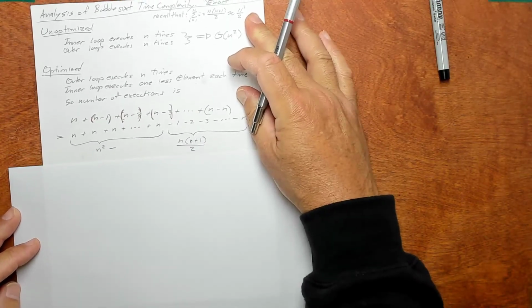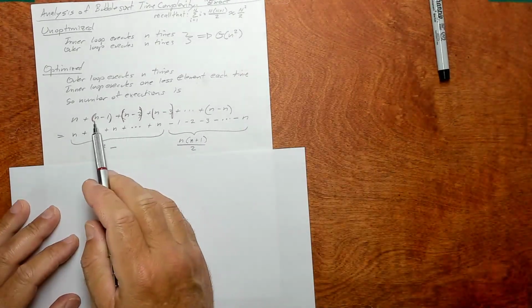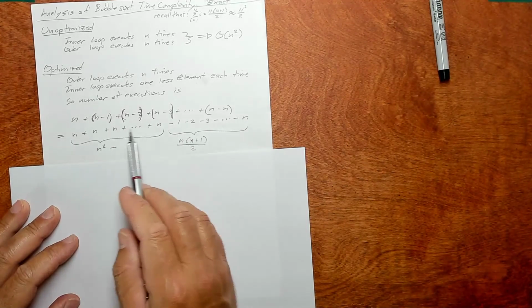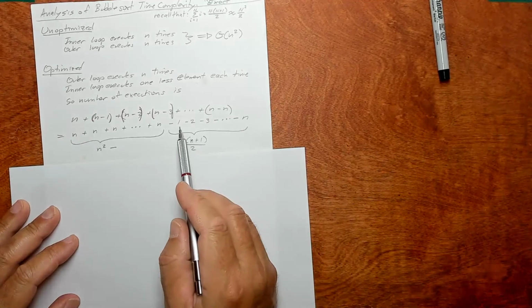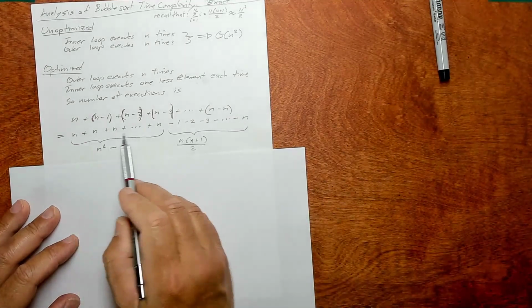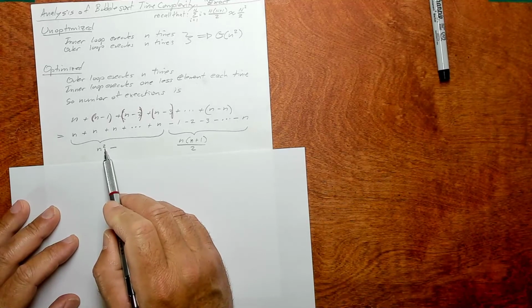So now we can just do some algebra. These are all pluses in here, there are no multiplications, they're all pluses. So you can pull the n's off to one side, and then you can pull all the numbers off to the other side. And all these n's add up to n squared.